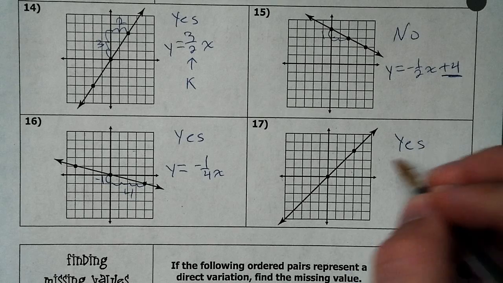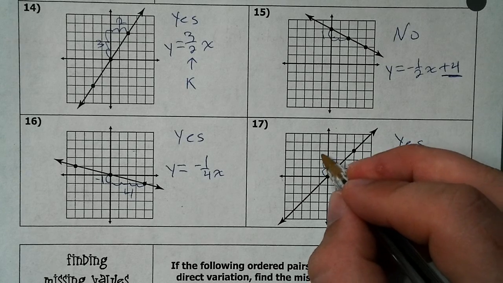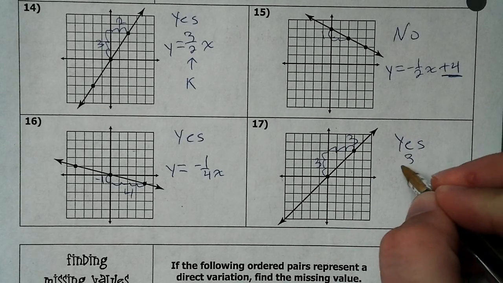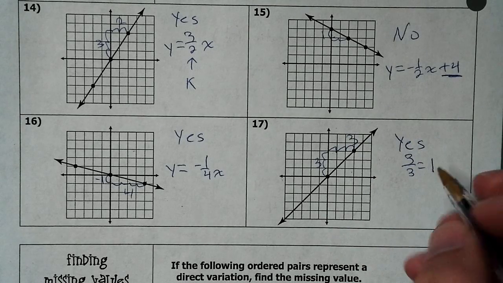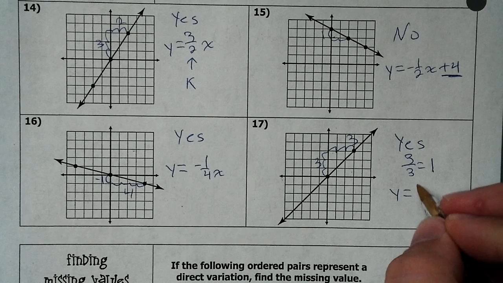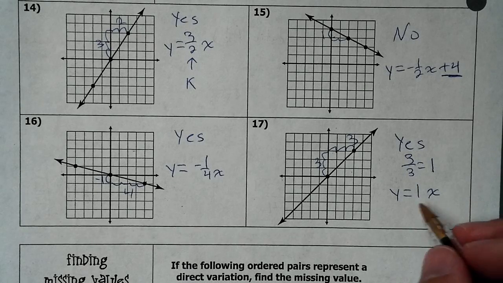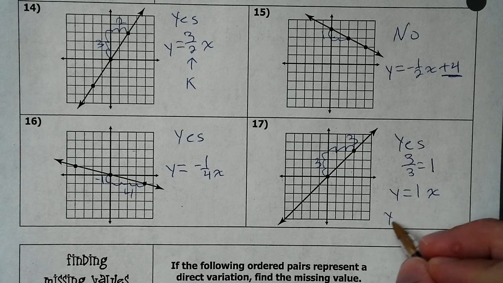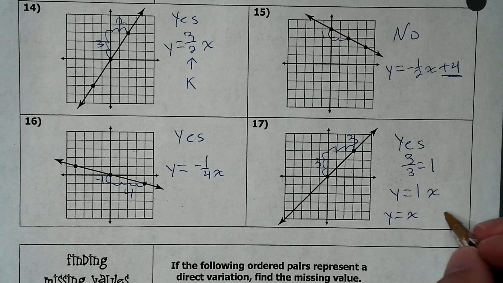Yes. So now let's just find a rate. This goes up 1, 2, 3, goes over 1, 2, 3, 3 over 3, which is 1. So it's y equals, you can write it as 1x, but remember, it's going to be that sneaky one. They usually won't write it. So y equals x. And your k value is just going to be 1.